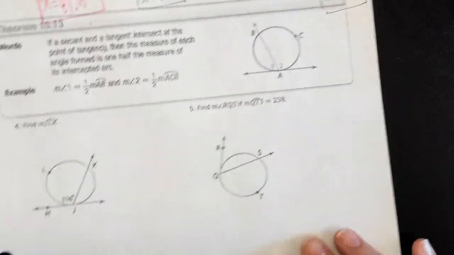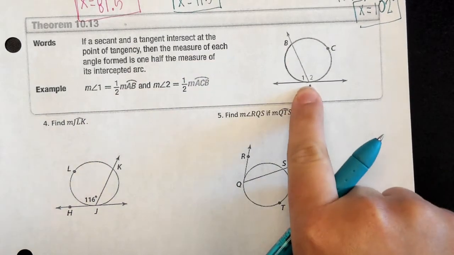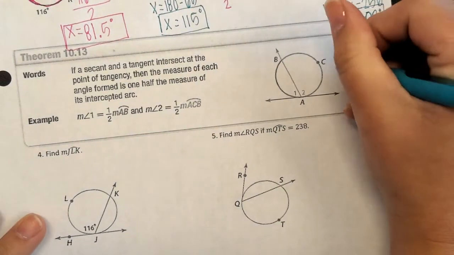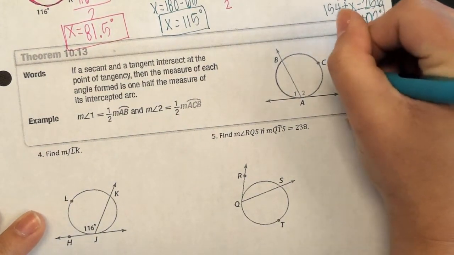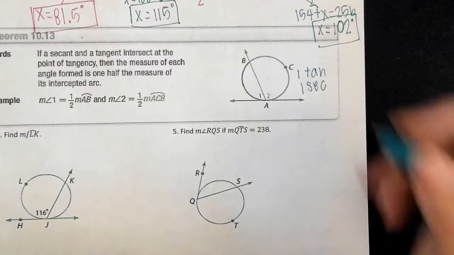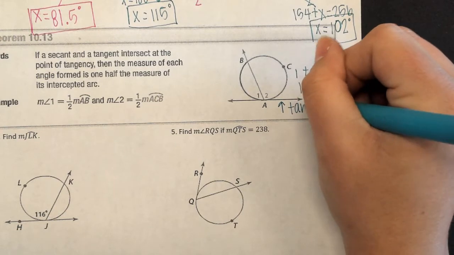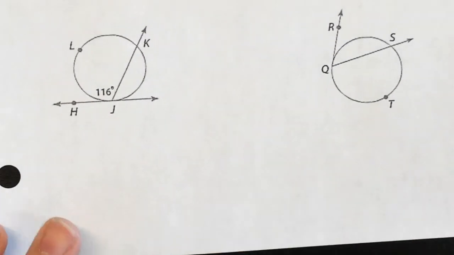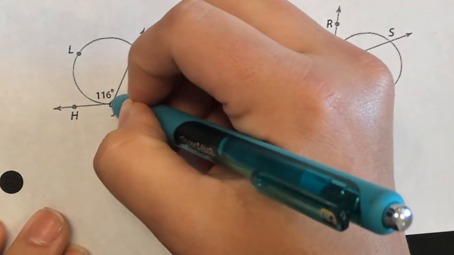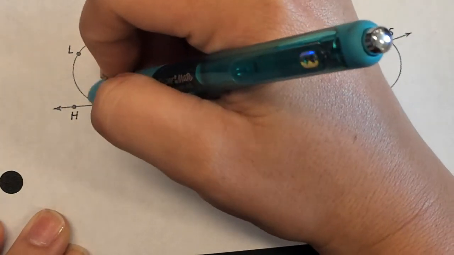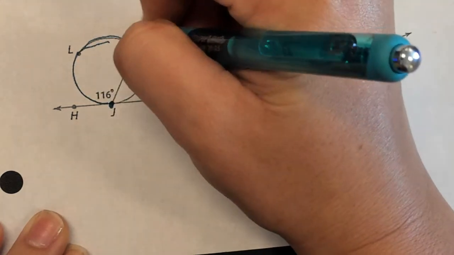All right, let's go into the next scenario. What kind of lines do we have right here? One tangent and one what? One tangent and one secant. This is the tangent. This is the secant. Okay, this is really similar to what we did yesterday, guys. Because look right here, you have an angle that's on the outside of your circle, and you want to find the major arc J to L to K. We want to find this whole arc.